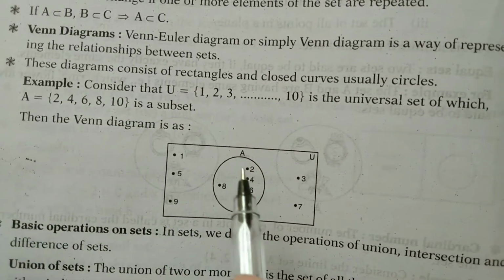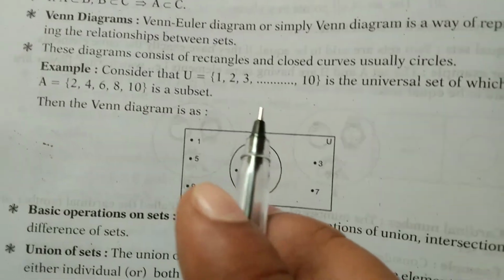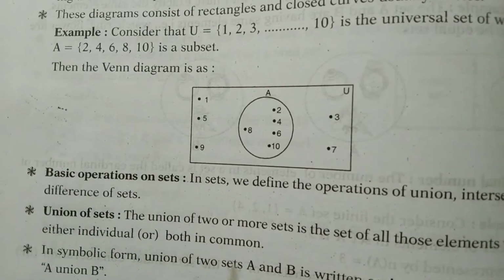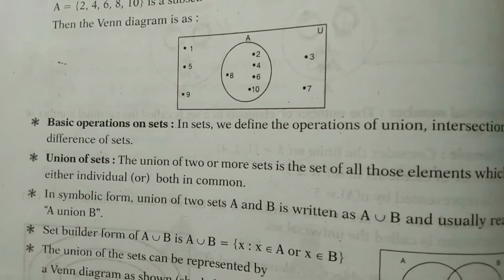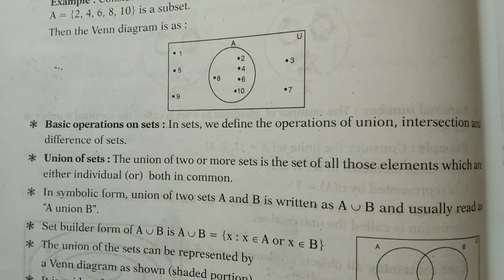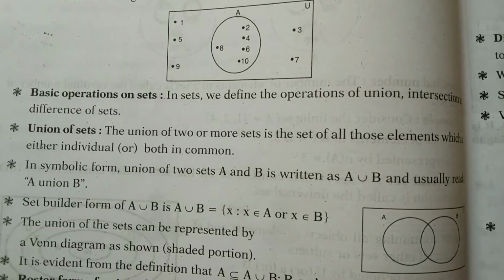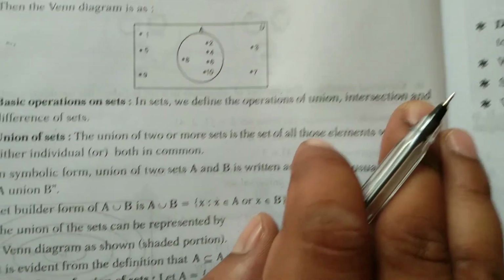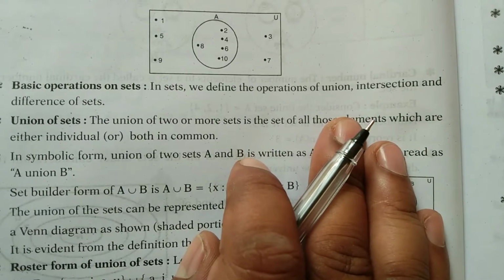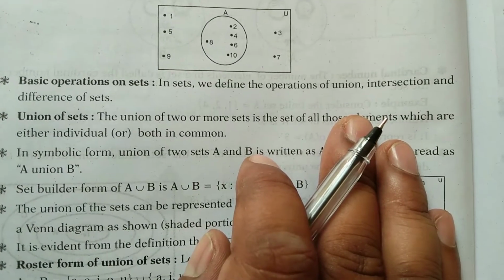I mean A is a subset of universal set. Then the Venn diagram is as follows, right? Now coming to basic operations on sets. In sets, we define the operations of union, intersection and difference of sets.